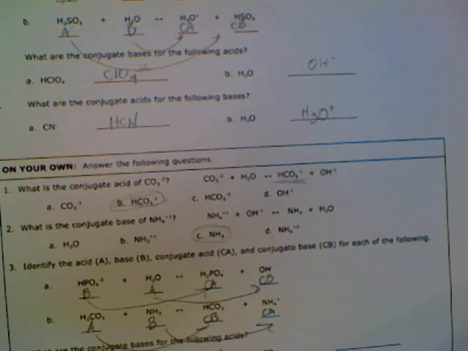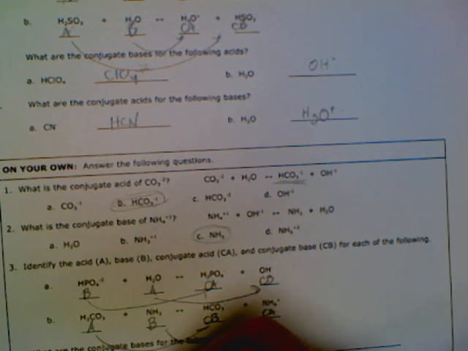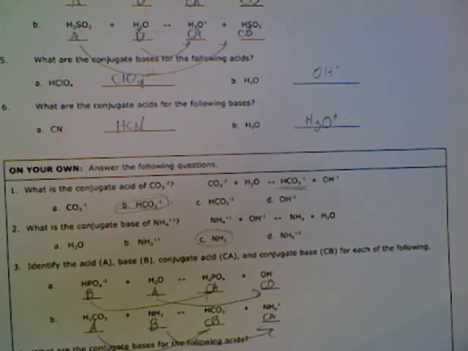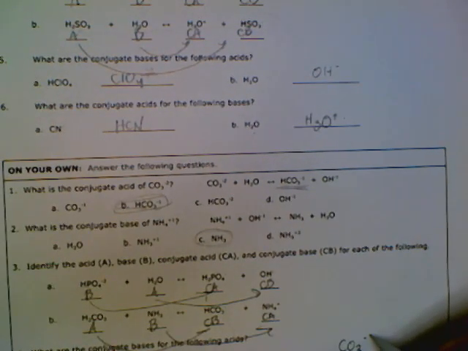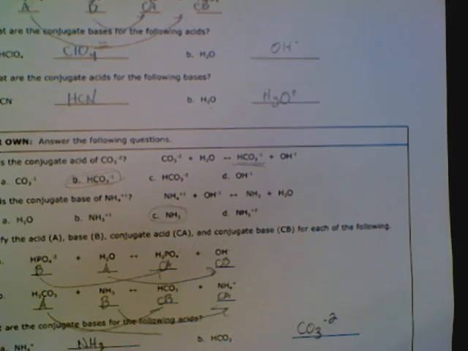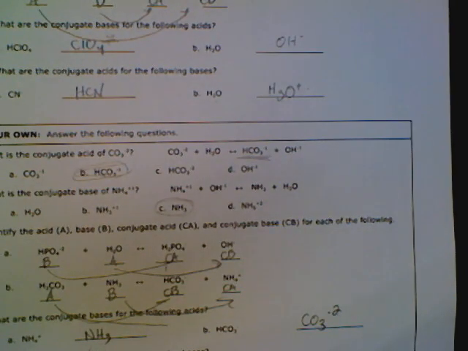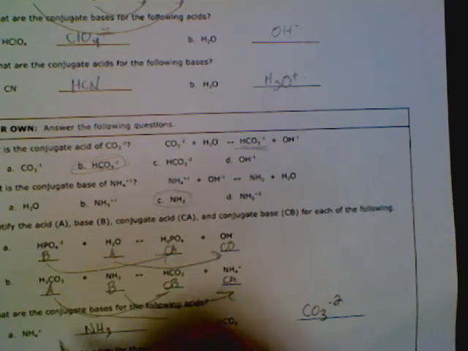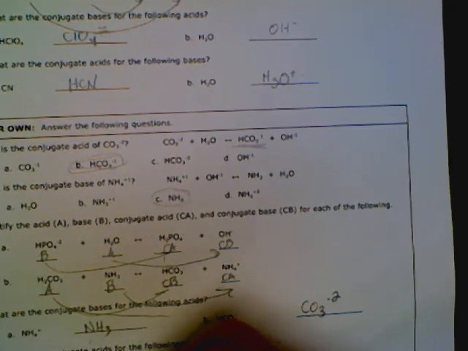What are the conjugate bases for the following acids? NH3. After it gives away a hydrogen, it's no longer positively charged. CO3 minus 2, because now it's given away another proton. What are the conjugate acids? Oh, conjugate bases? Yeah. What are the conjugate acids for the following bases? HSO4 minus, it gained a hydrogen.